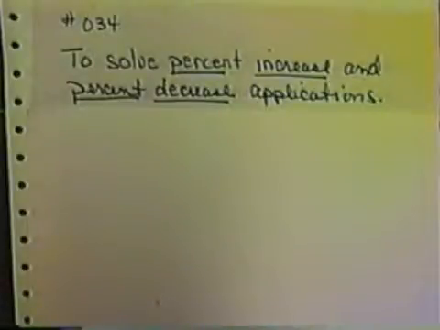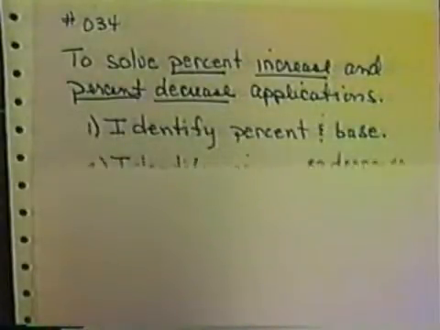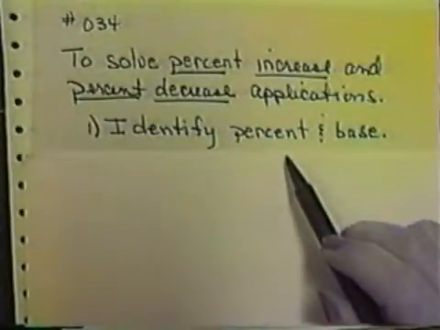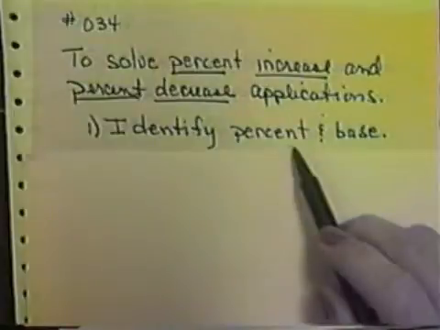To solve percent increase and percent decrease application problems. Okay, these are special types of applications. This is what we need to do. We need to identify the percent and base the way we always have. The percent, of course, is going to be the obvious. It's going to be either something we're looking for or it's going to be given to us as the percent.